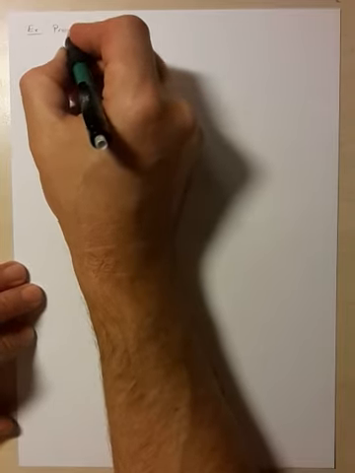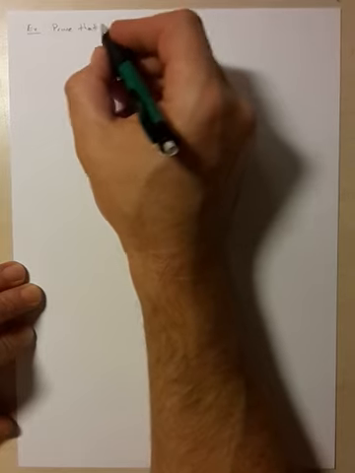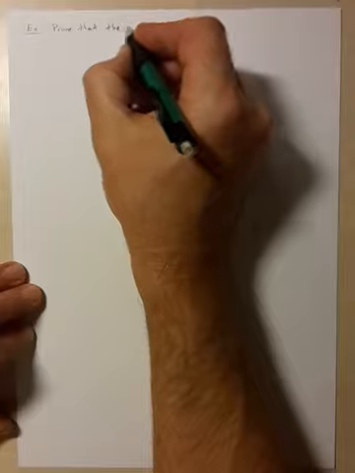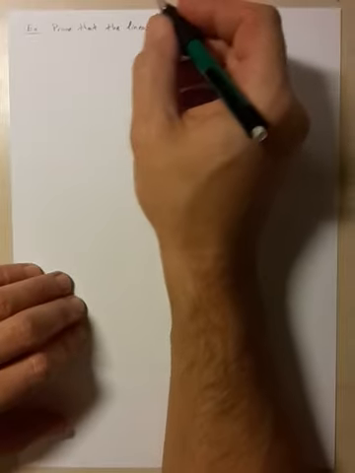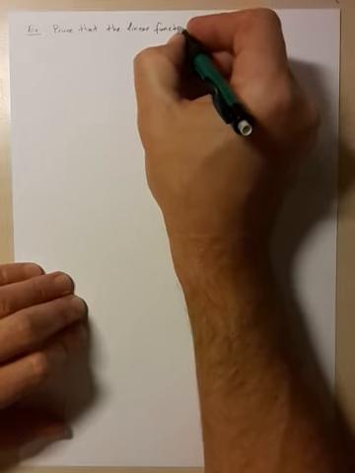Prove that the function f is a linear function. Linear function means it's a polynomial function. We will define these later in full detail. But linear function means it's a polynomial function of degree 1.